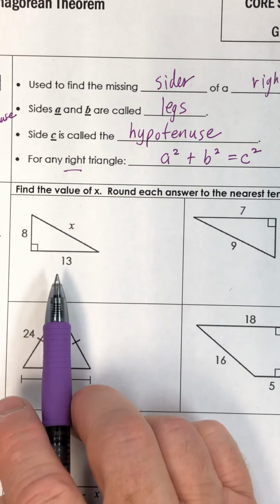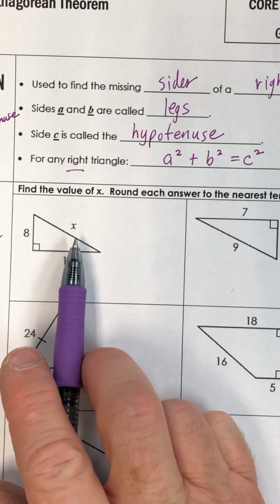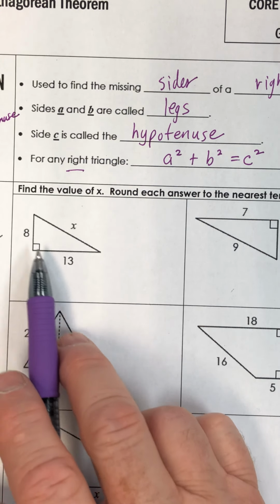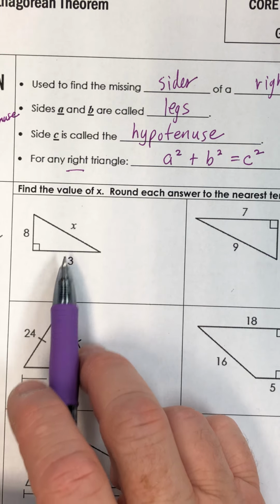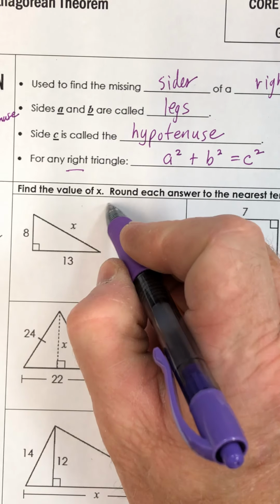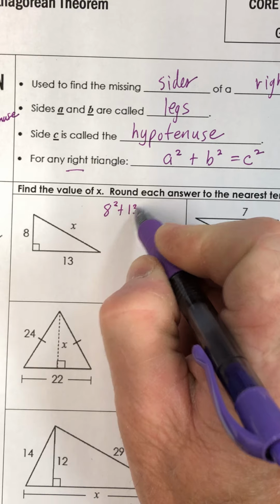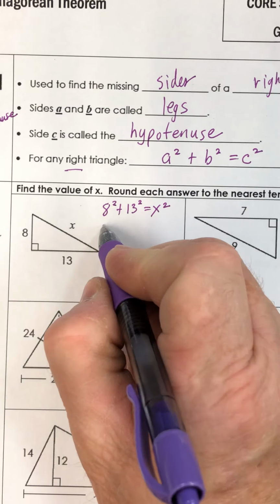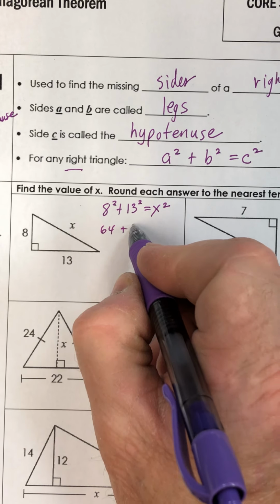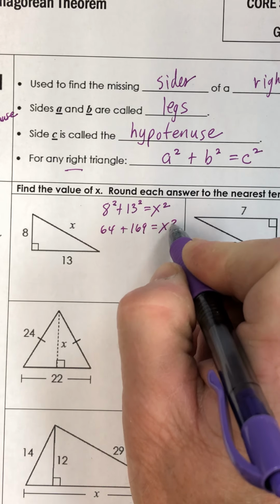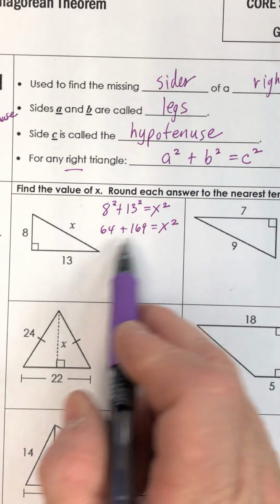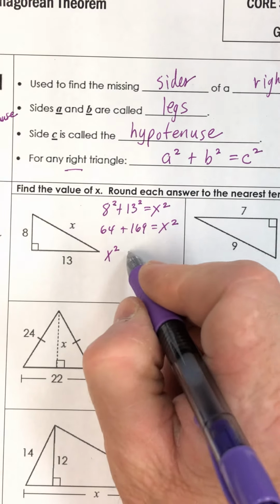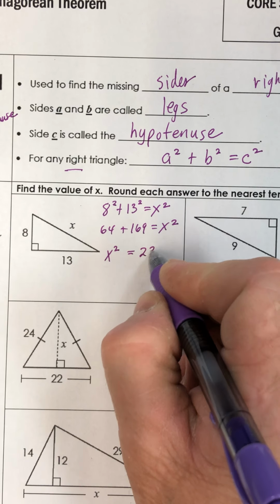If you notice how this one looks here, x is the hypotenuse. So these two legs will be squared individually and set equal to this one squared. So you'll have 8 squared plus 13 squared equals x squared. So that's 64 plus 169 equals x squared. Now I'm going to add those two together. I'm going to write my x squared first, though. x squared equals, if I add those two together, I get 233.